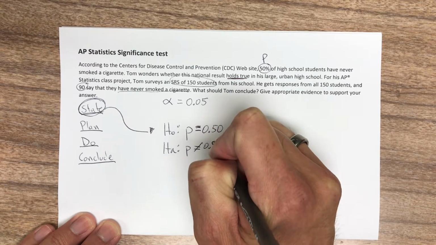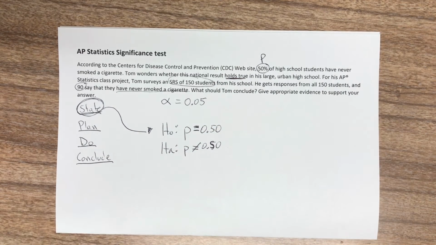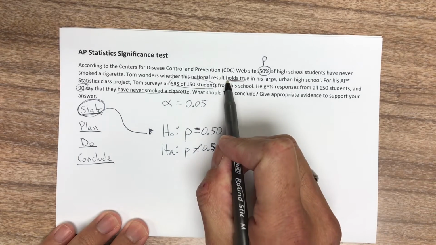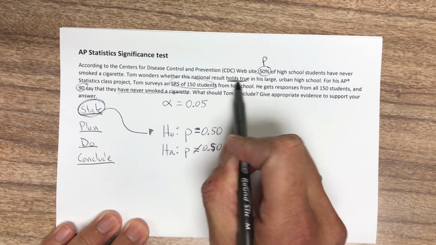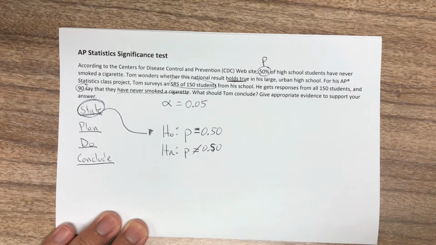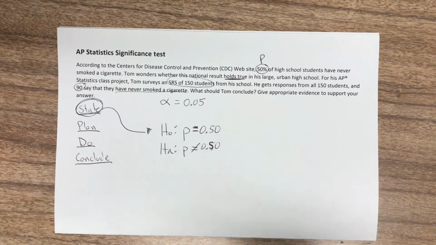When the person doing the survey says more than the national proportion, higher than 50%, or maybe less than, above or below, then we have to use a greater than or a less than for the alternative hypothesis. Right now, since it's not clear, it doesn't say more or less, it just asks whether it holds true, so the alternative is just not equal to.